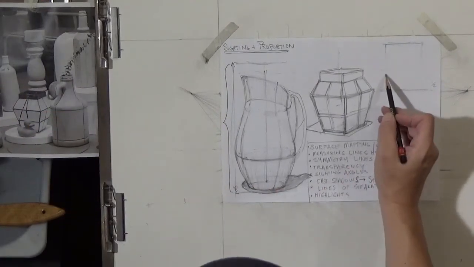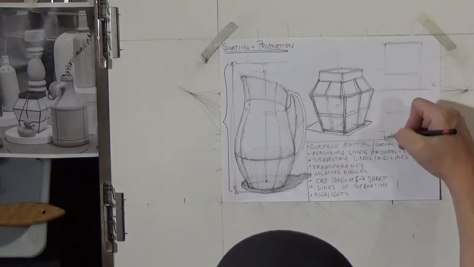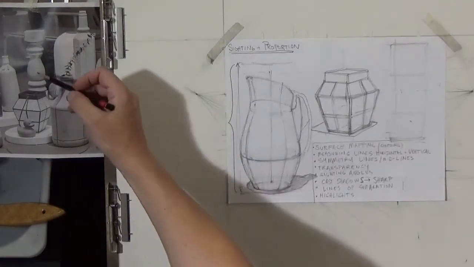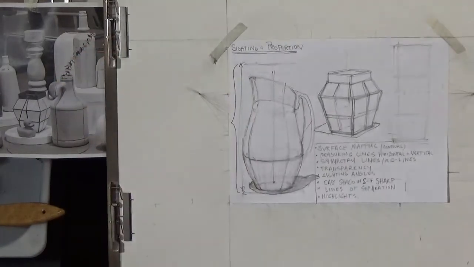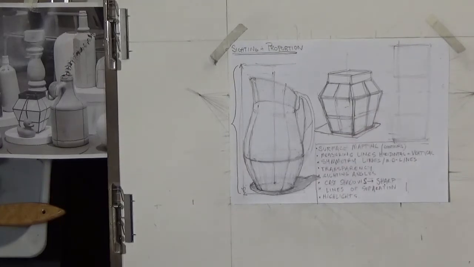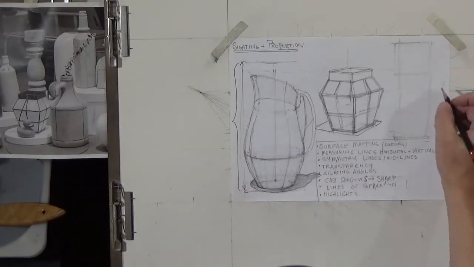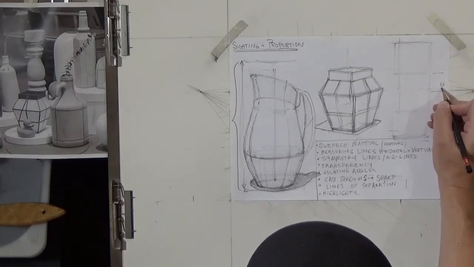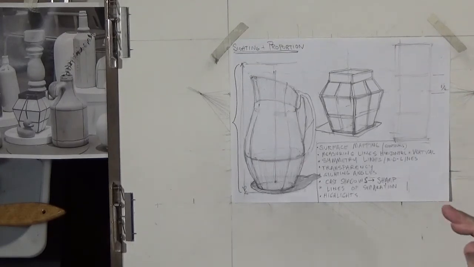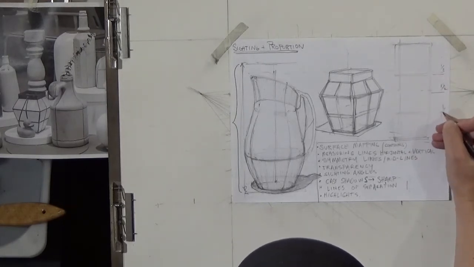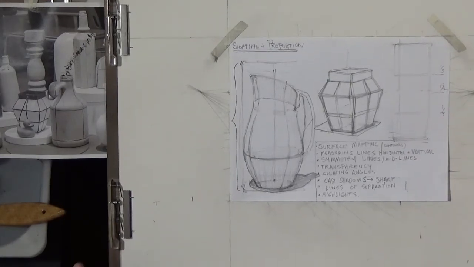So if I divide my bounding box up into thirds instead of halfway, I actually see there are more landmarks and more things occurring on the thirds in this particular piece. Be flexible. Sometimes you might want proportional measurements on the half. Other times proportional measurements on the third, whatever you need for best accuracy.